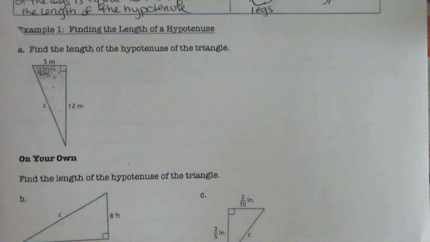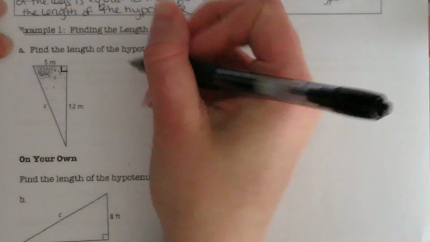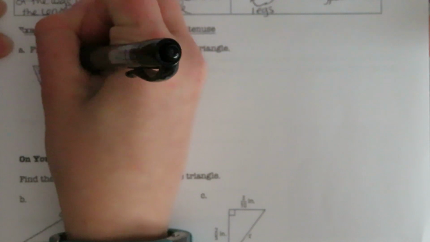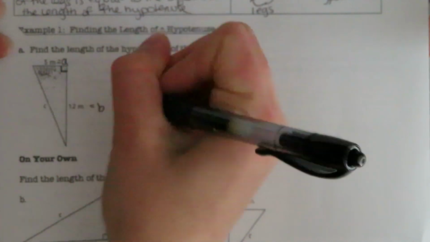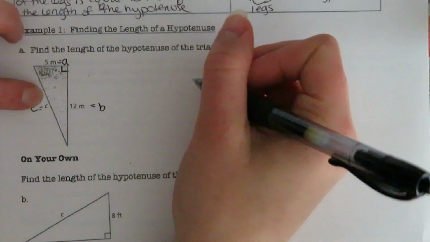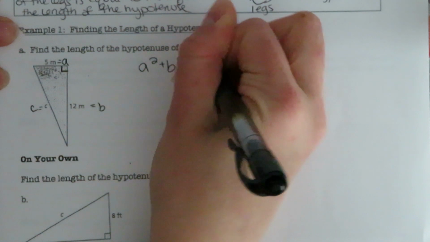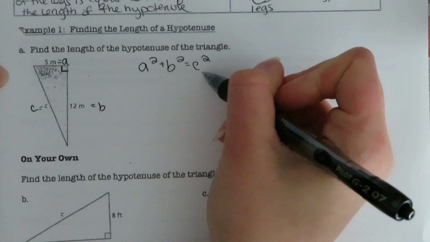This is only possible if you have a right triangle. We have our right angle here, so we're good. So I'm going to label this A, this is B, and C is C. It's always opposite of the right angle. A squared plus B squared equals C squared. I wrote my Pythagorean theorem.